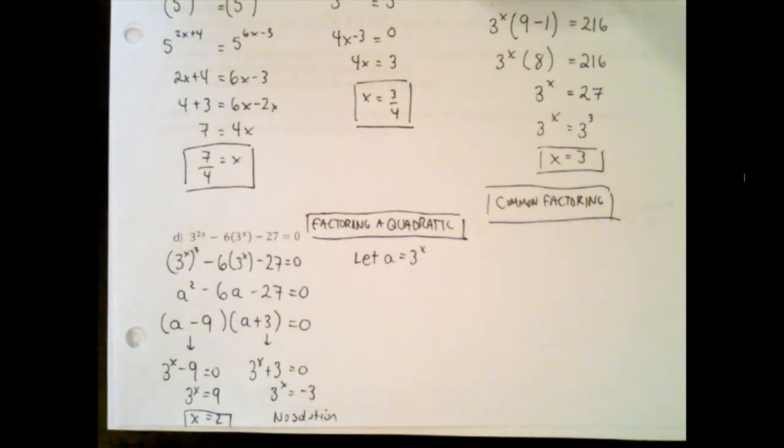So that's factoring a quadratic exponential function and using common factoring to solve an exponential equation.